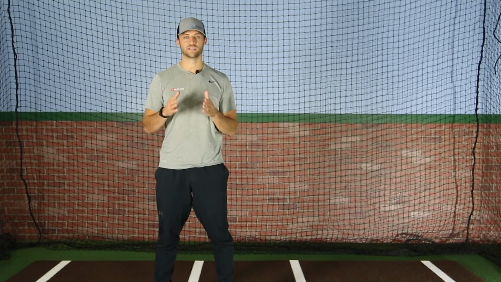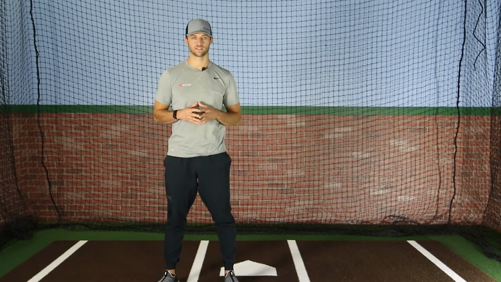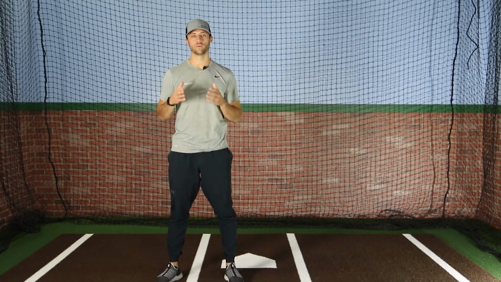From there, continue to introduce variables as the player progresses and feels more comfortable. The mix of training progressions and biofeedback will help create an efficient and valuable training program.